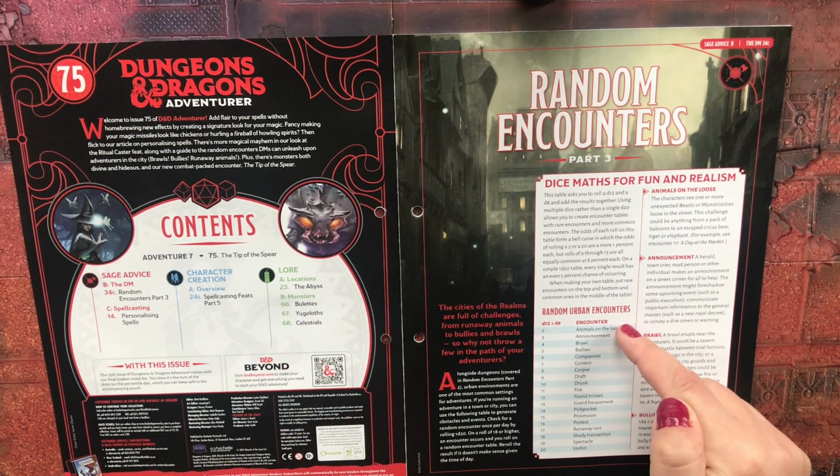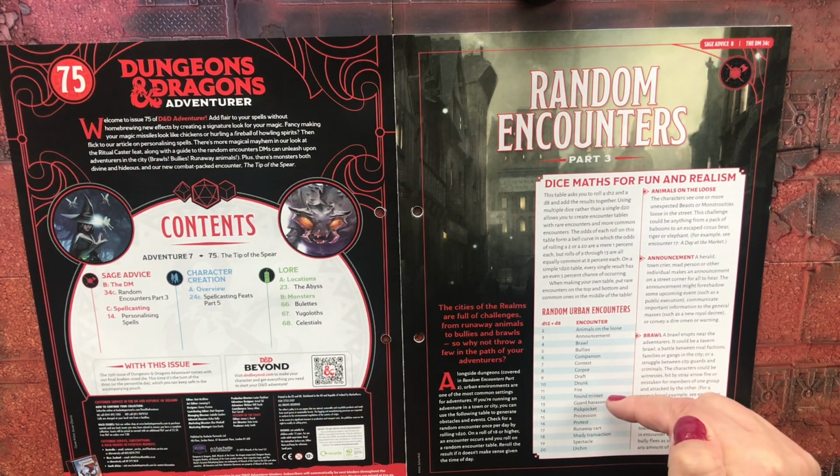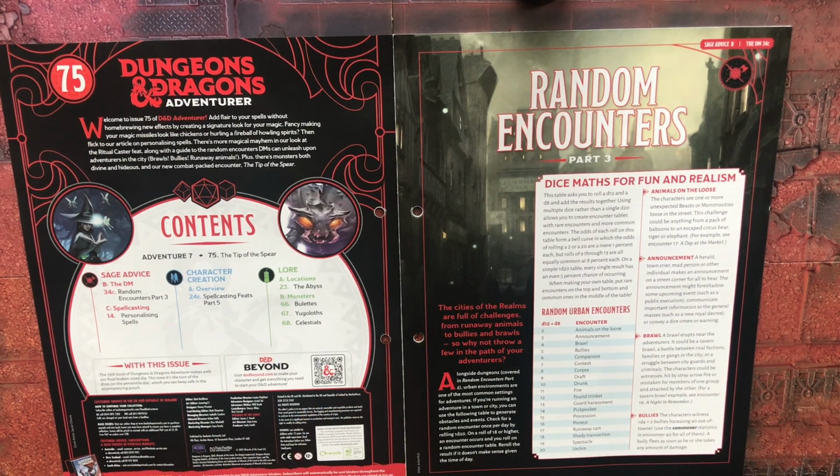Cool. So, Animals on the Loose, Announcement, Brawl, Bullies, Companion, Contest, Corpse, Draft, Drunk, Fire, Found Trinket, Guard, Harassment, Pickpocket, Procession, Protest, Runaway Cart, Shady Transaction, Spectacle and Urchin.